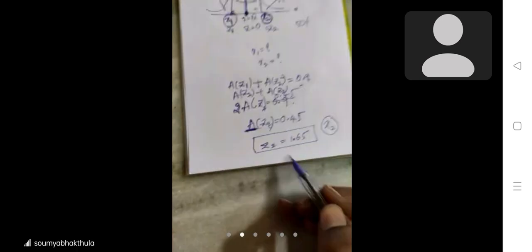Now the question is finding x2. Substitute the value of z2. What is the formula? X minus mu by sigma. z2 means x2 minus mu by sigma, right? So 1.65 I'm substituting here. We have the values for mu and sigma. What are the values of mu and sigma? Here 78, and sigma is 11.